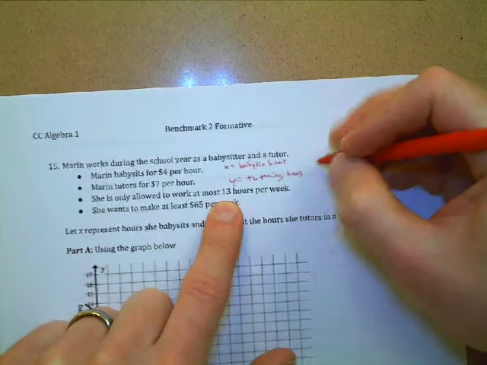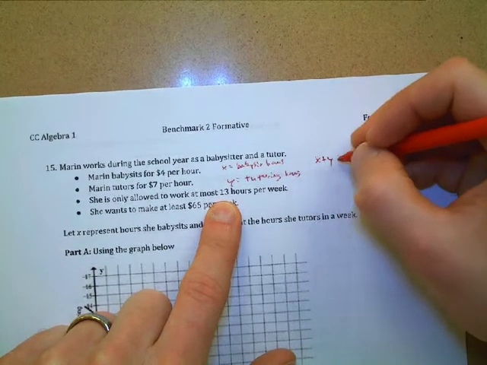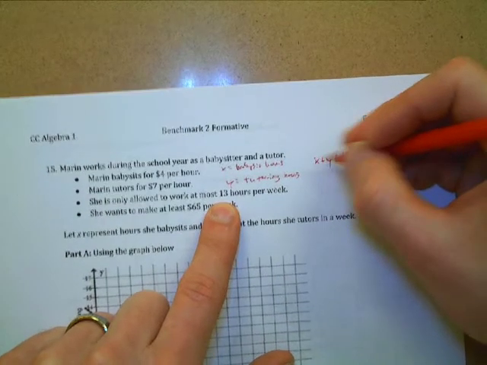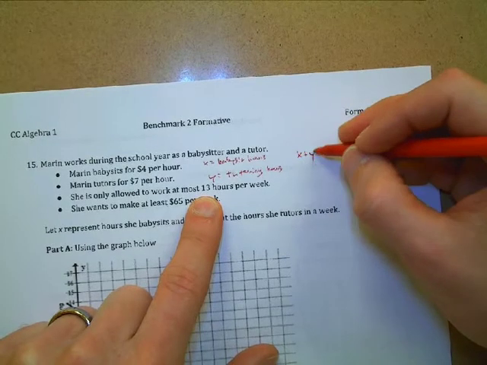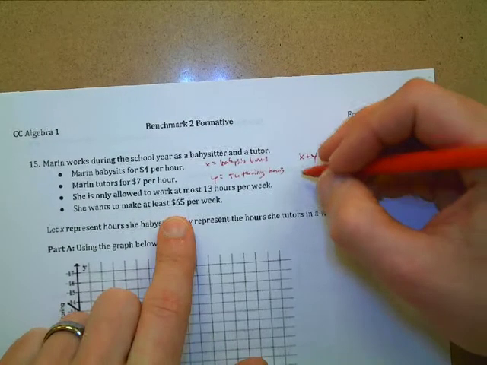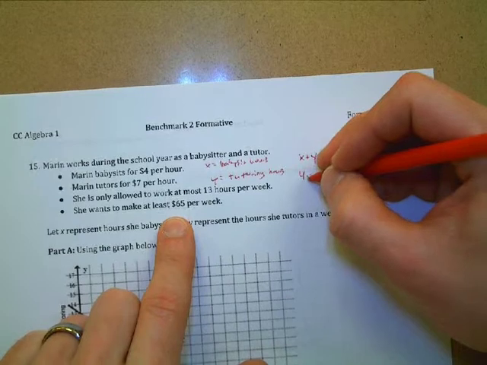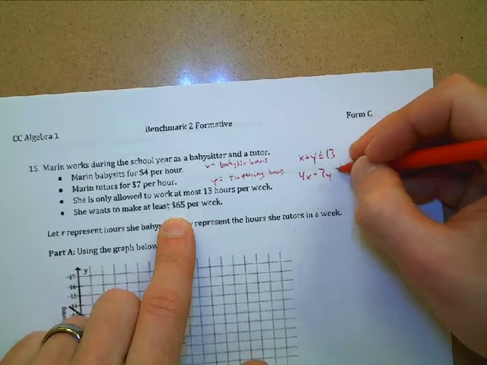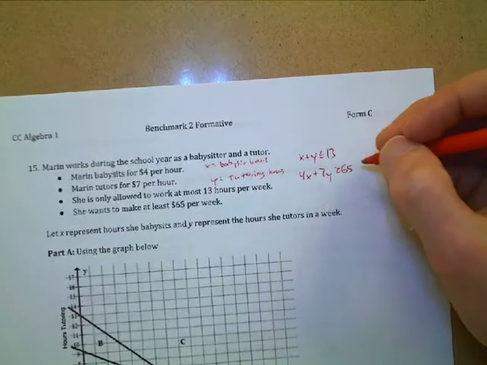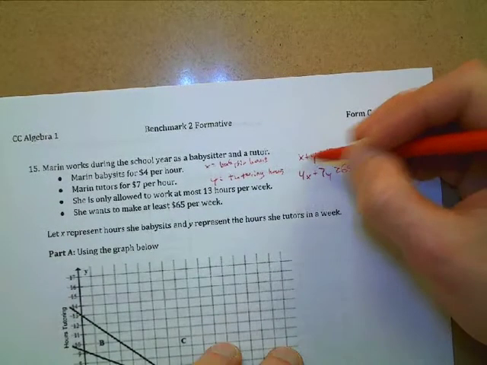Okay, so X plus Y is at most, less than or equal to, 13. Tutoring hours plus babysitting hours, that's less than or equal to 13. But at the same time, she makes money. She makes $4 per hour of babysitting and $7 per hour of tutoring, and she wants to make at least 65.